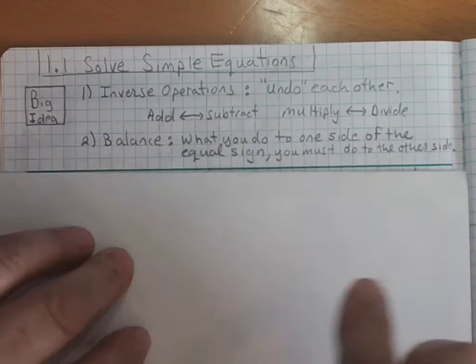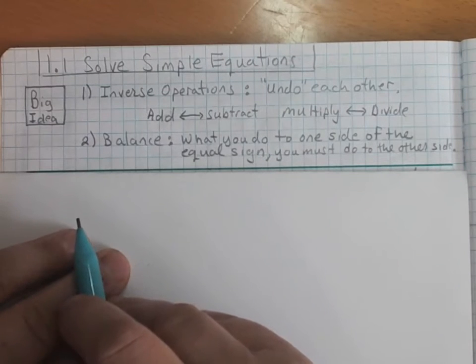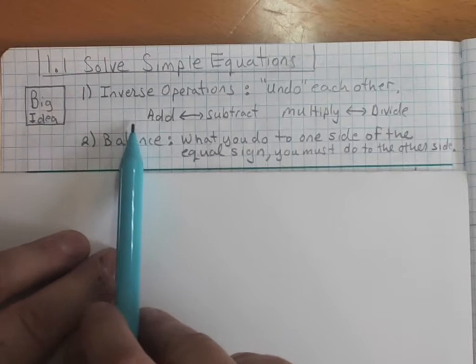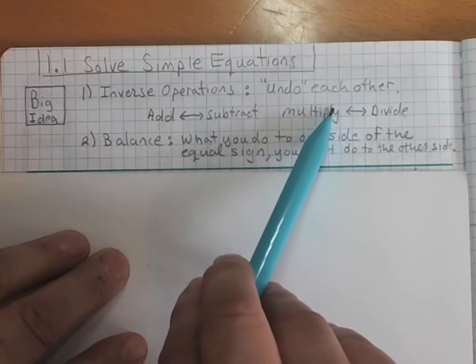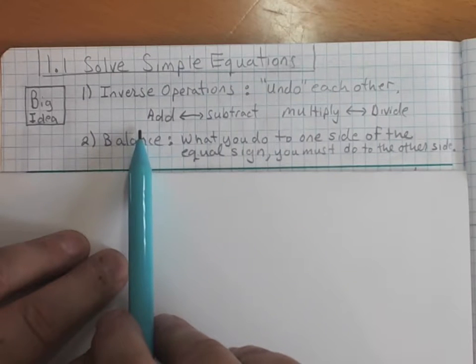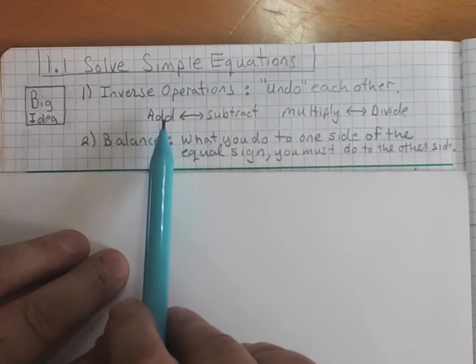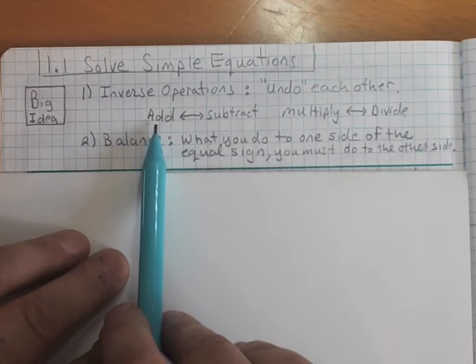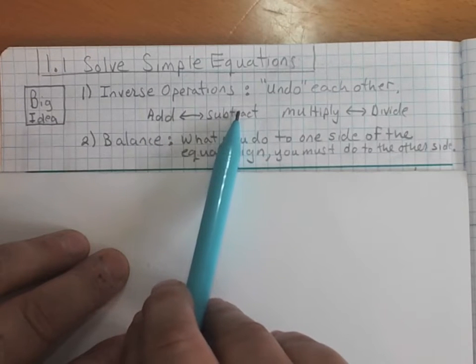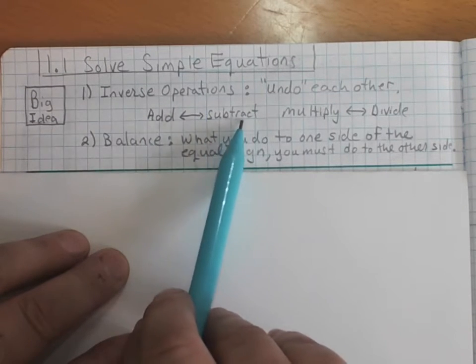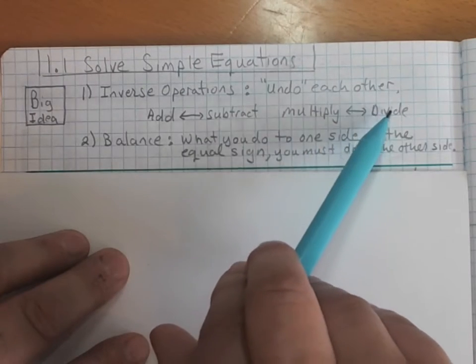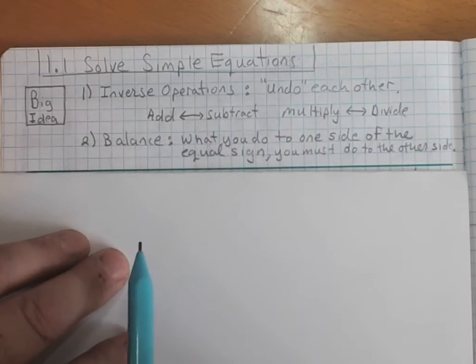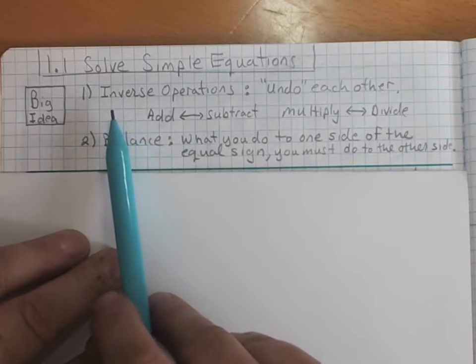And the big idea for this section is that we need to use inverse operations, which are operations that undo each other. So if I'm adding a number and I want to undo that addition, how would I do that? Well, you would subtract it back off, and then vice versa. And multiplication and division are considered inverse operations of each other. All right, so that's one idea we need to use in solving.